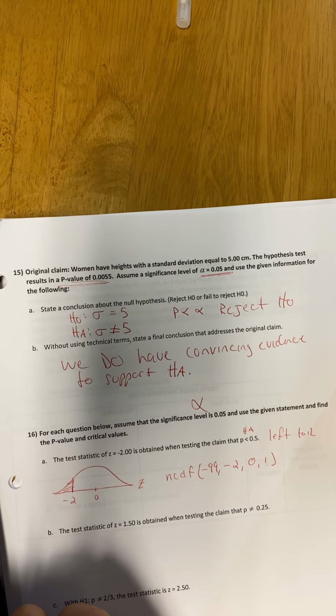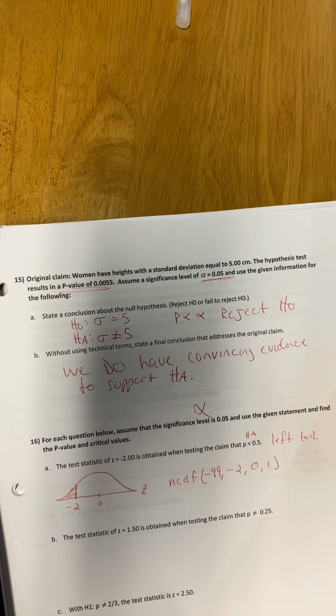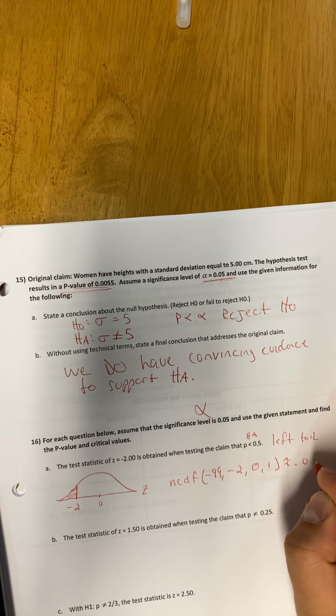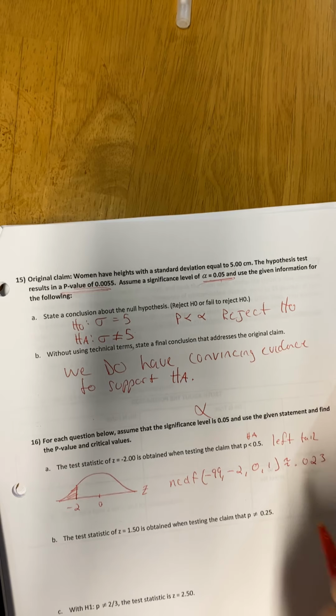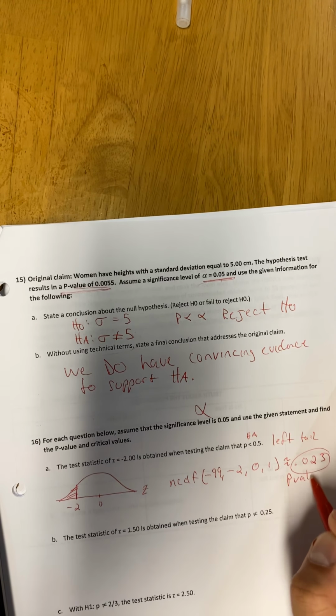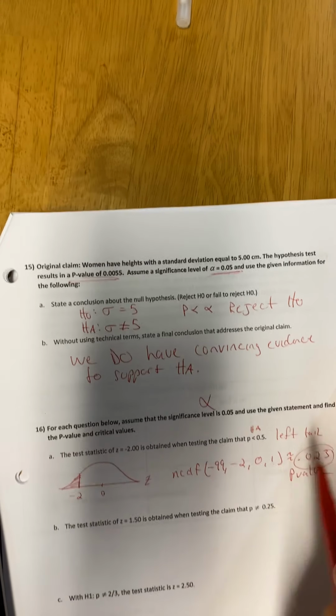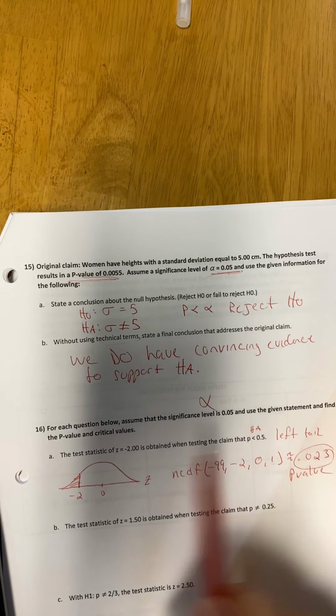That would be awesome. Let me get this. That is a p-value. It's the area under the curve in the direction of Ha based on what you found.